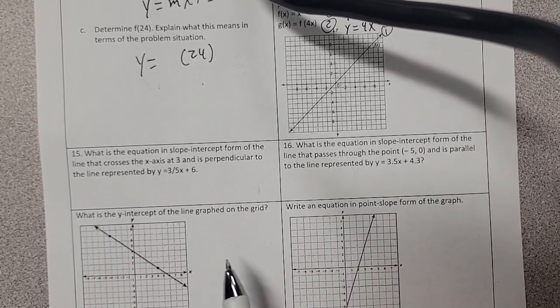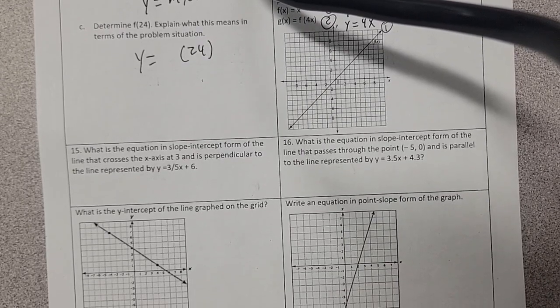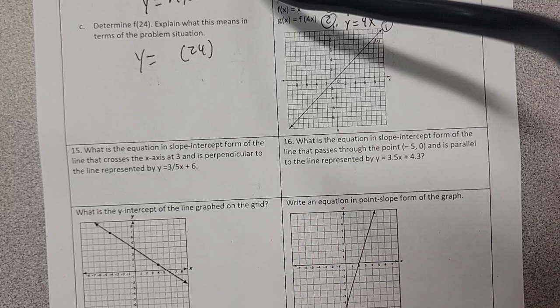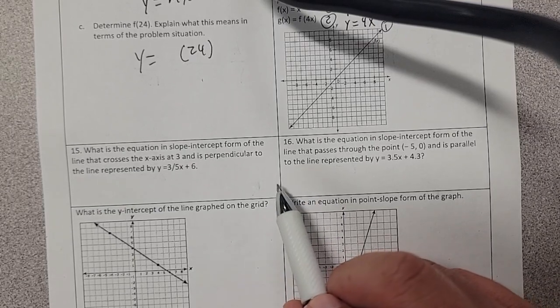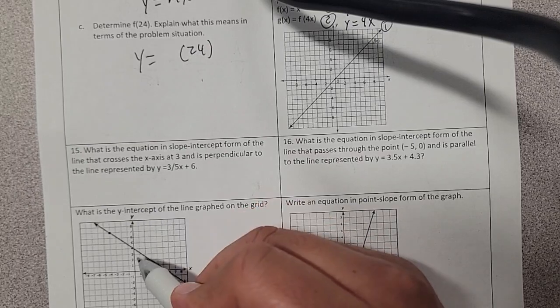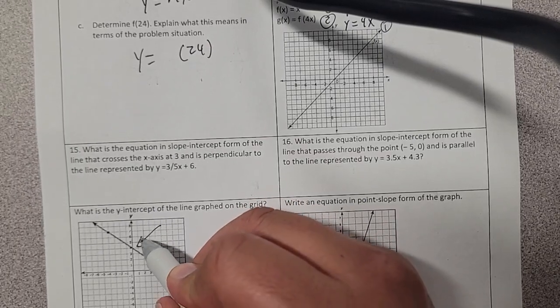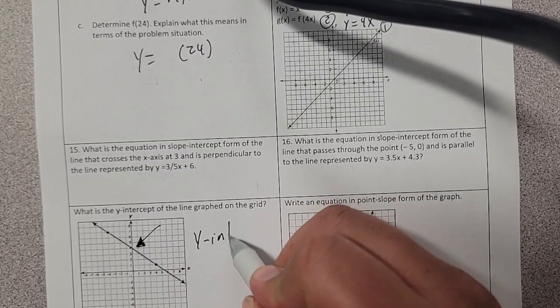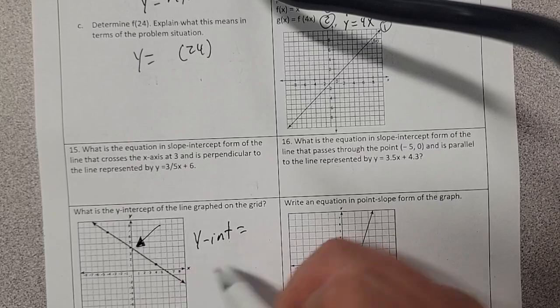All right, and then here, let's skip the perpendicular and parallel ones for right now, guys. Let's skip those for right now. All right, this one, the y-intercept. So the y-intercept, my b number is right here. Whatever this number is, that's my y-intercept. So my y-intercept equals whatever that number is, you just put it right here.